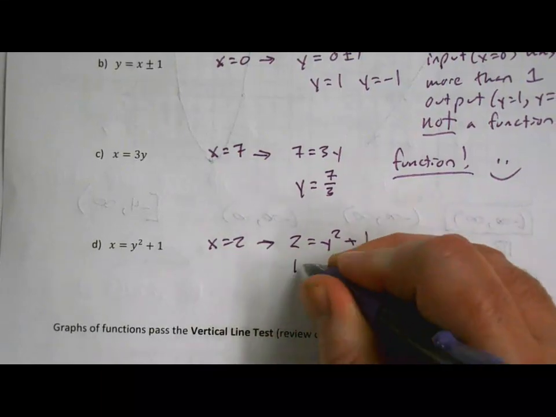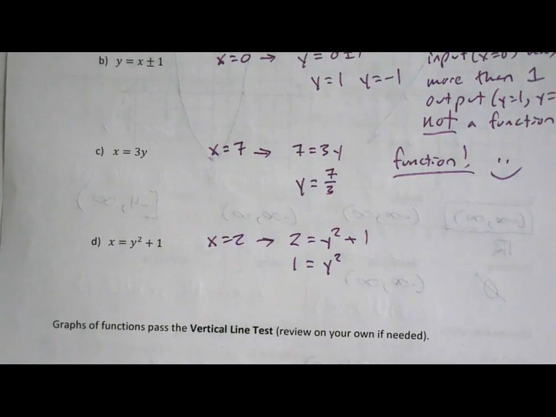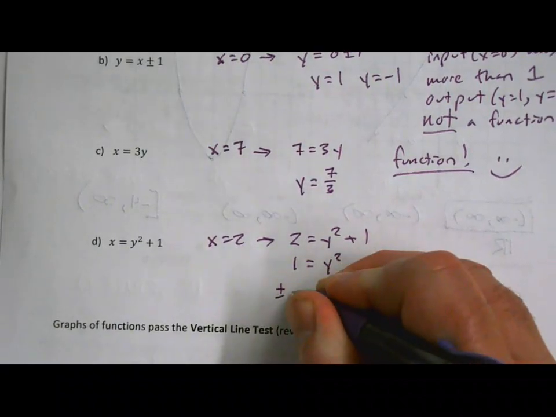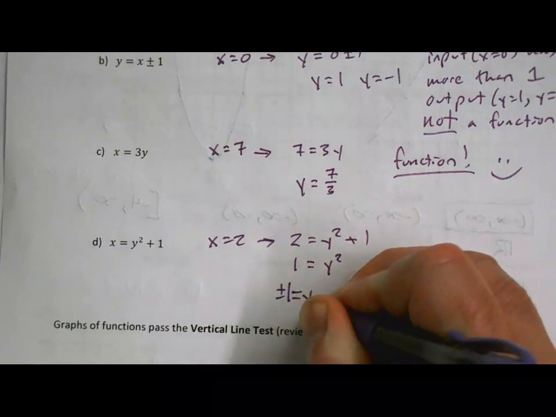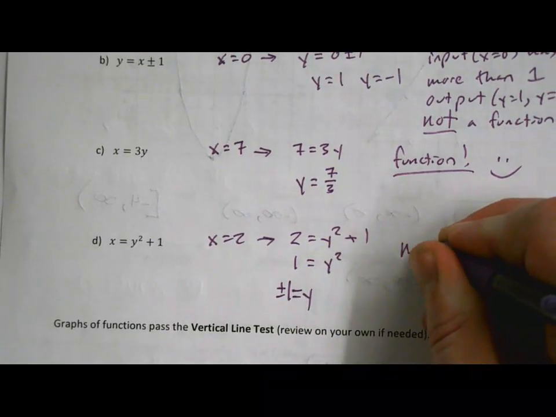Minus 1 on both sides, we get y squared equals 1. Square root on both sides. What do we got to remember to do when we square root both sides? Plus or minus. So plus or minus 1 for y, therefore, not a function. All right, we have a single input 2 that could result in a 1 or could result in a negative 1. So this is not a function.